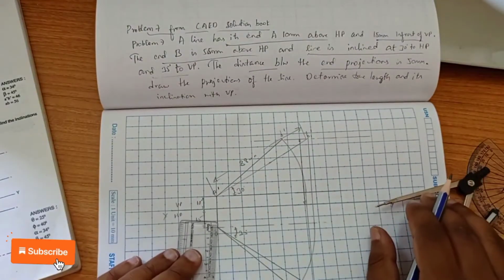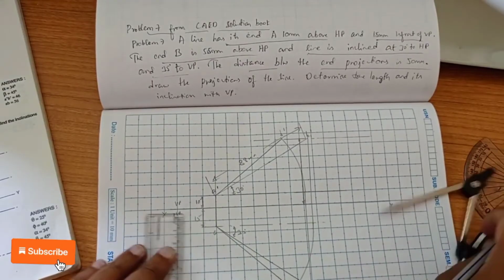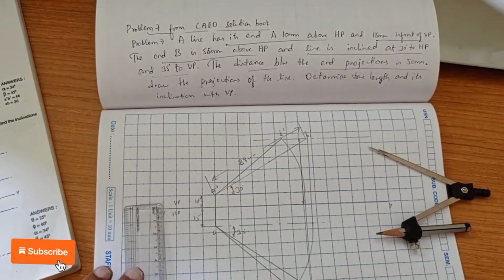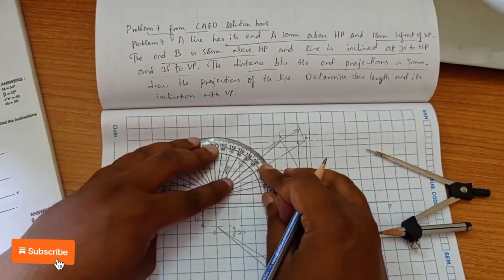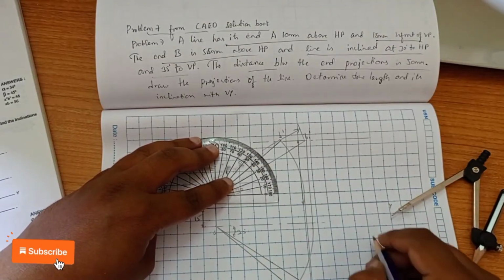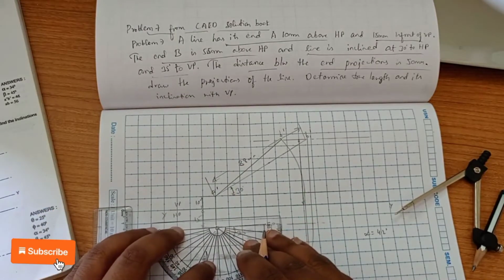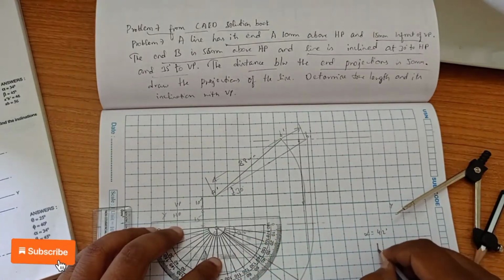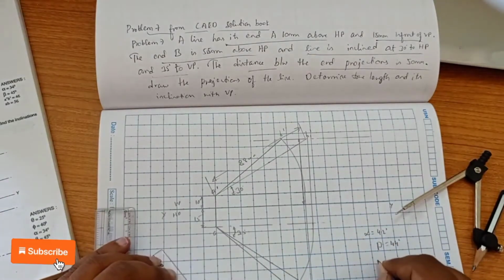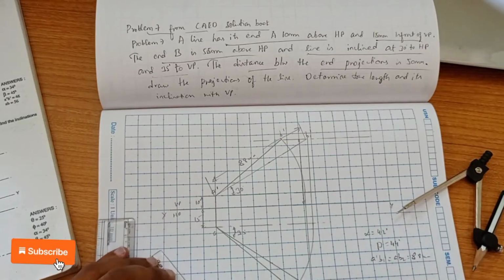So now we have to find out the angle here. Upper end angles we have to find out. Alpha, I'm getting around 32 degree, and here beta I'm getting around 44 degree. Okay, and true length we have A dash B1 dash and A B2, it is around 88 mm. So that completes the problem.